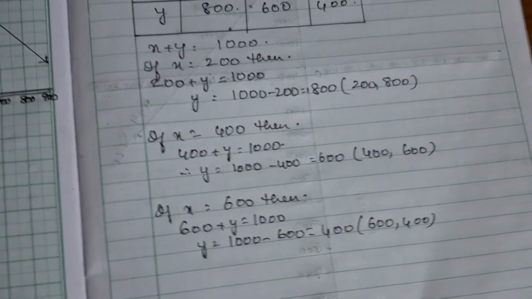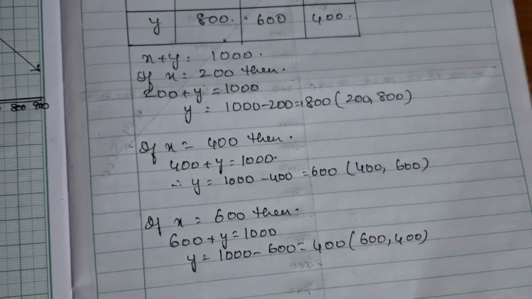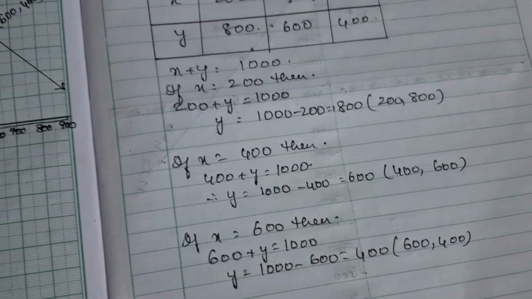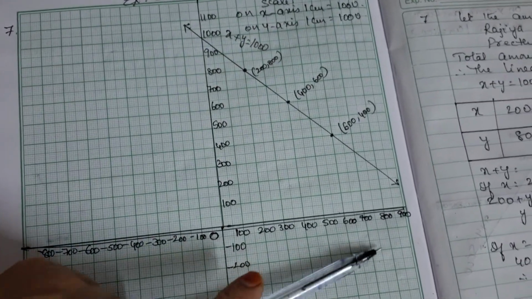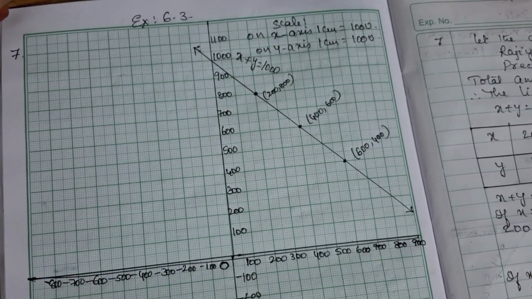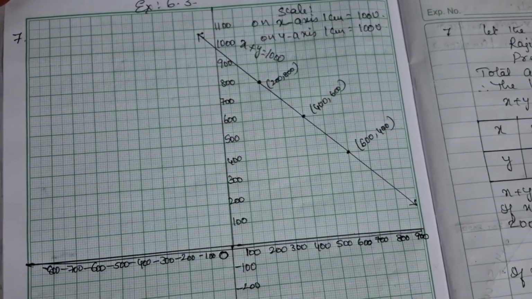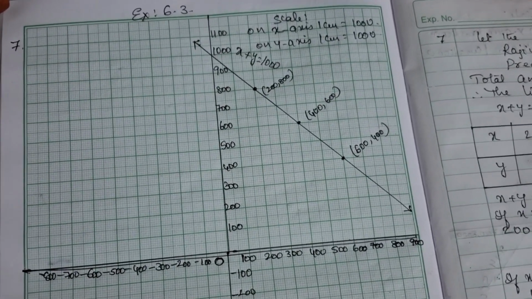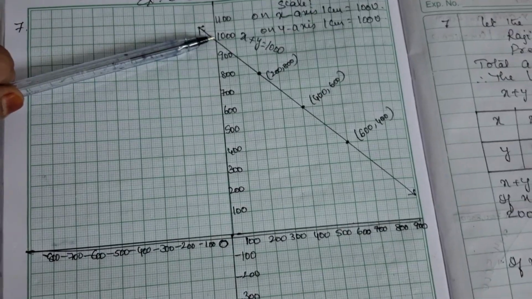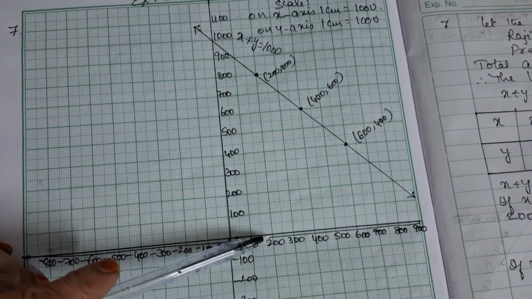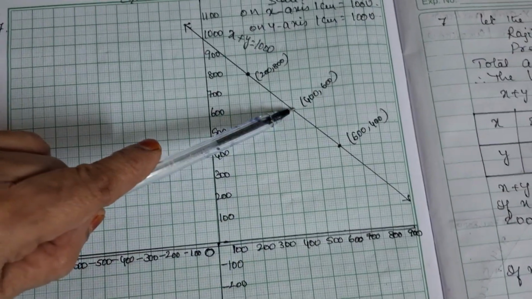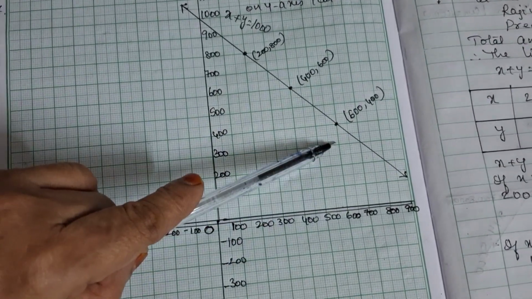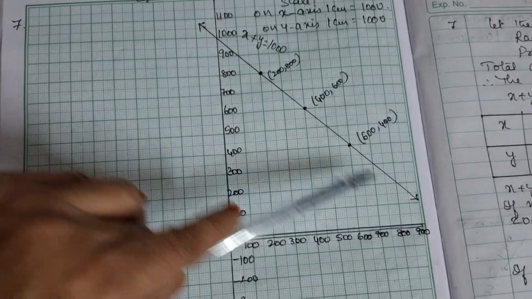The calculation part I have done here, children. I hope it will be clear to you. Now you have to draw the graph. In this graph, I have taken on the x-axis 1 centimeter as 100 because I need to keep the values, otherwise I can't. Next on the y-axis, 1 centimeter is equal to 100 units. The values I have taken: 200 means 800, 400 means 600, 600 means 400. So this is the graph that I have got.